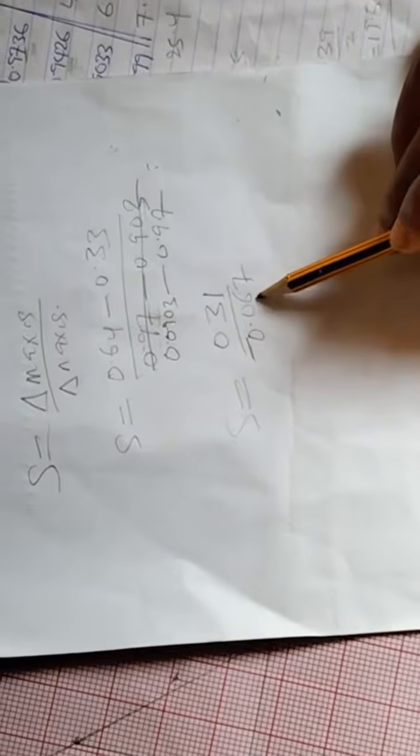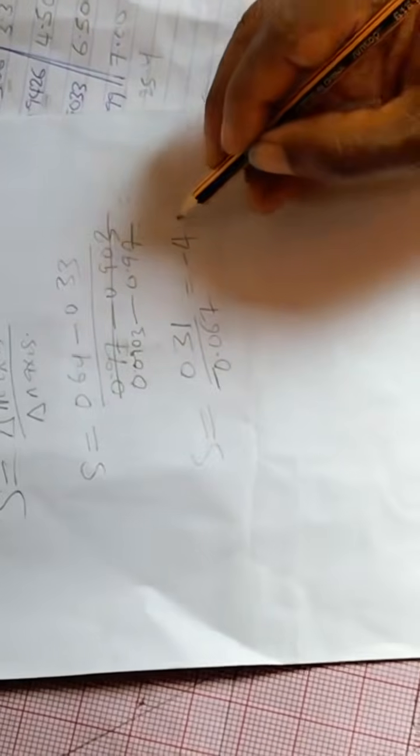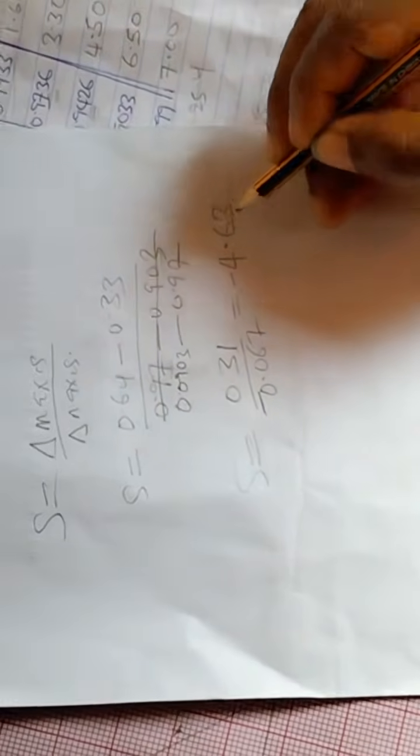That gives us negative 0.067. So if you divide 0.31 by negative 0.067, we get negative 4.63 as our slope of the graph.